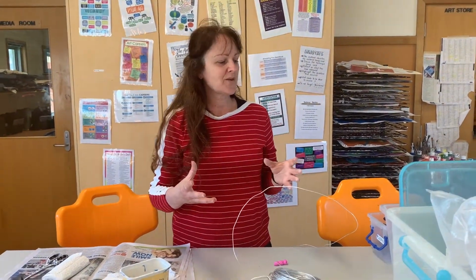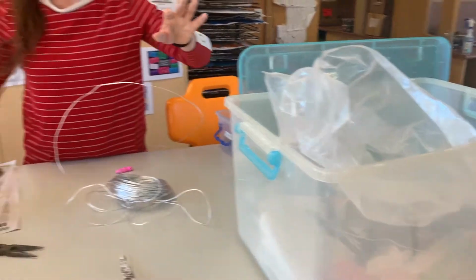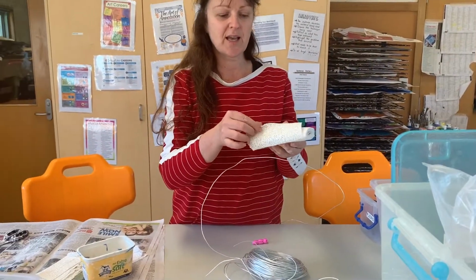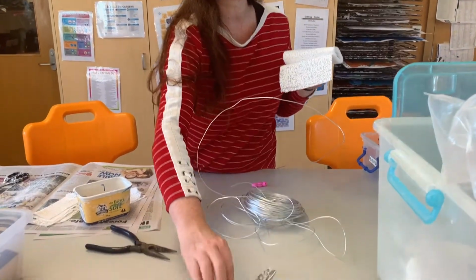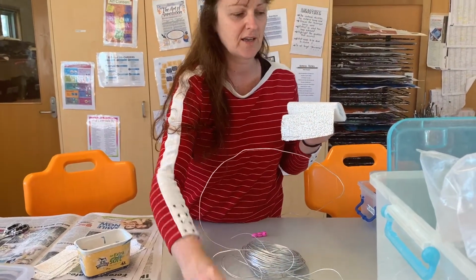So how I set up my room. The first thing I have is I have a container that is full of the plaster. So this is the plaster that I buy, and I keep a set of scissors in the plaster box because they've been used and done. You're not going to use them for anything else.